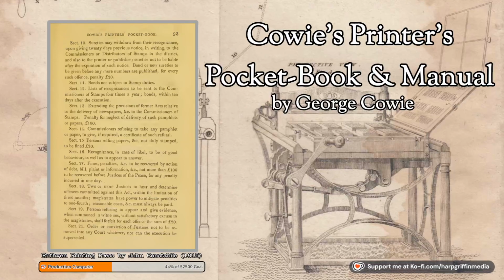Section 19. Persons refusing to appear and give evidence, when summoned, as witnesses, without satisfactory excuse to the magistrates, shall forfeit for each offence the sum of £20. Section 21. Order or conviction of justices not to be removed into any court whatever, nor can the execution be superseded.